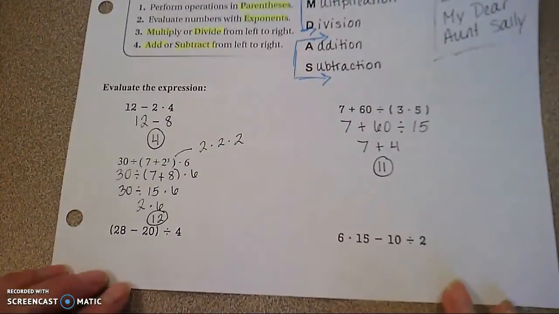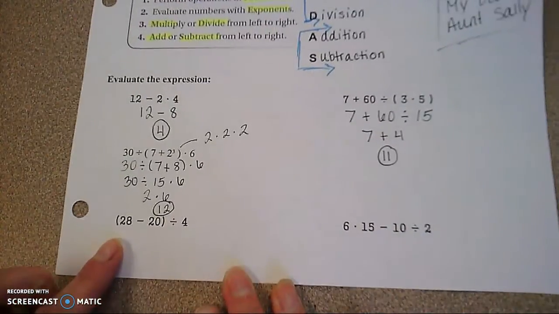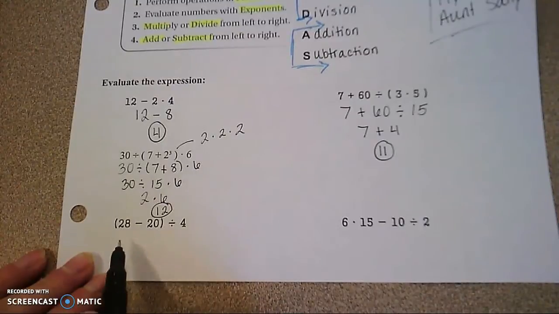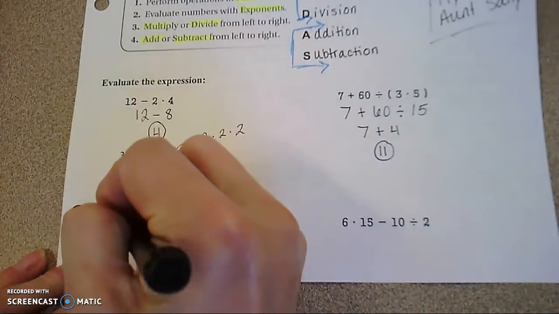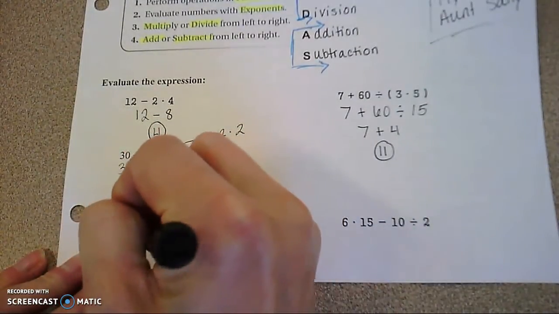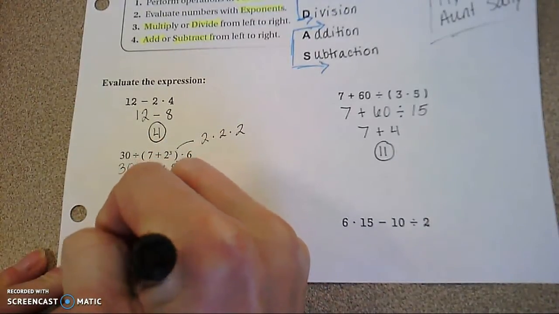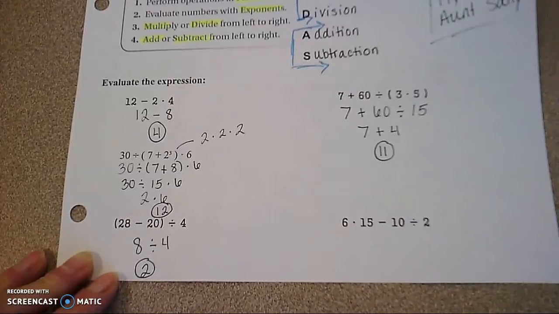All right, and the next one, 28 minus 20, we're dividing that by 4. So I'm going to do what's in parentheses first, 28 minus 20, so that becomes 8. We're dividing by 4, so we're left with 2.